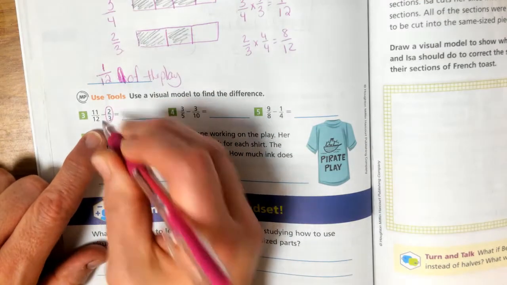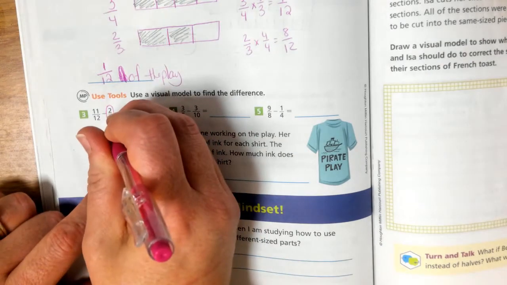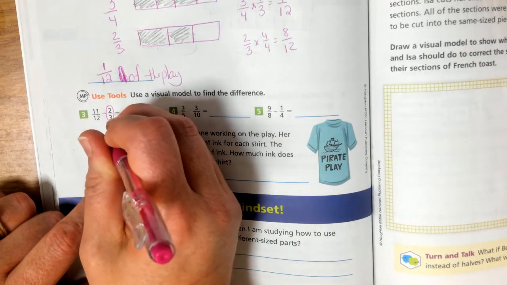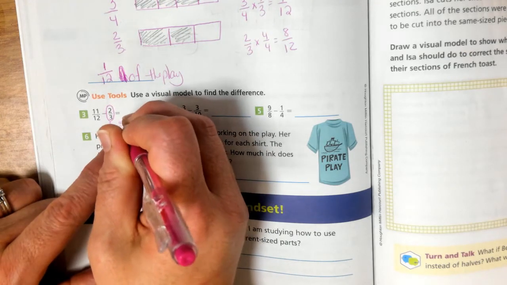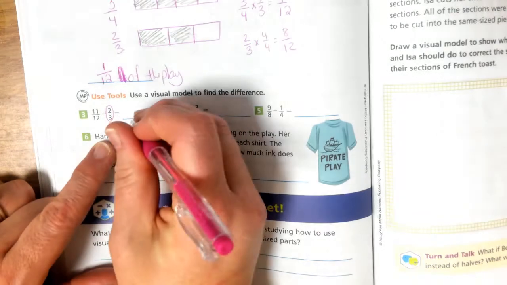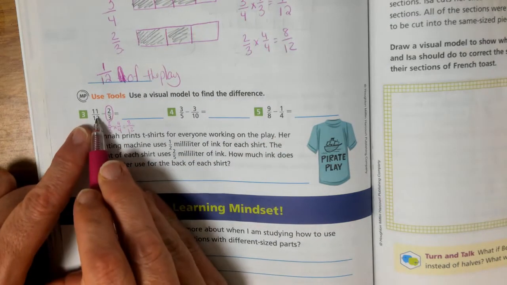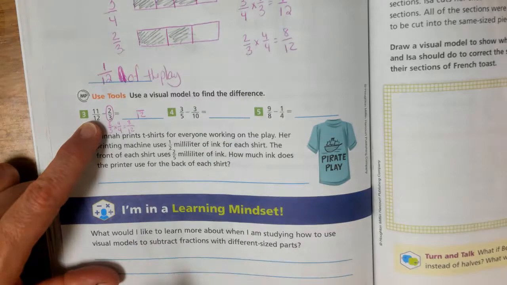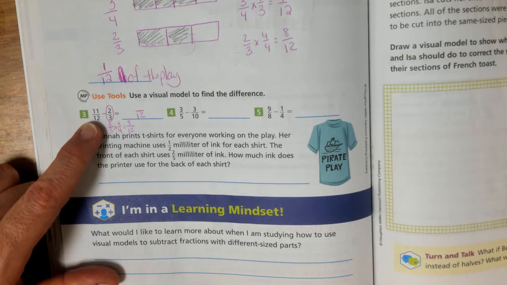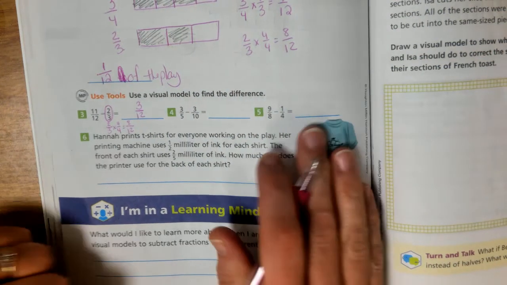Well, I know that to get my 3 to my 12, I'm going to multiply by 4. So if I multiply 2/3 times 4/4, remember I have to multiply the top and the bottom the same. 2 times 4 is 8. 3 times 4 is 12. So now I can subtract. 11/12 minus 8/12 equals, what's 11 minus 8? That would be 3. So 3/12 is my answer.